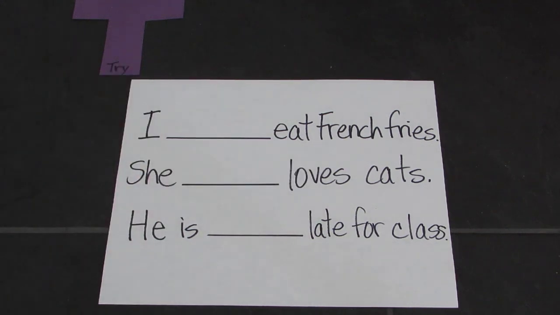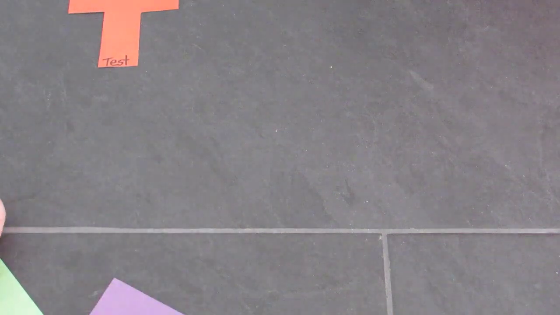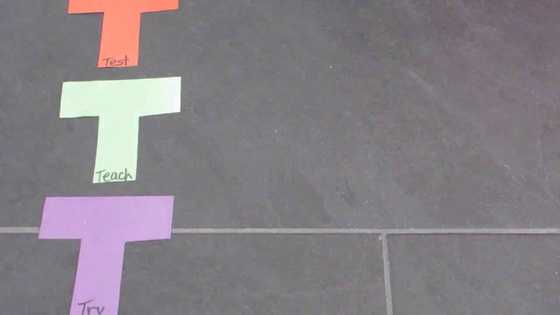And that is the method that I use in class. That's what I wanted to teach you and share with you today. It is the test, teach, try method. Thank you.